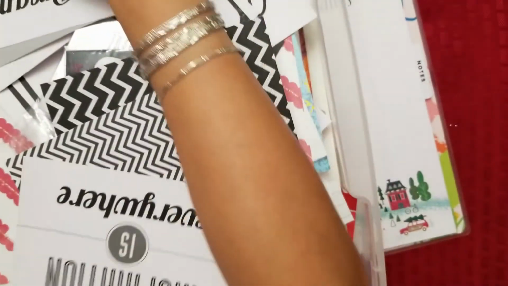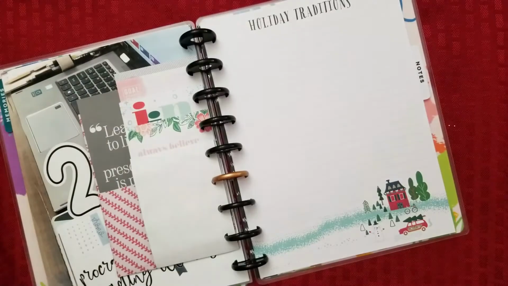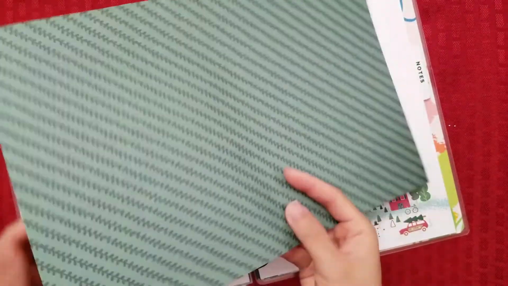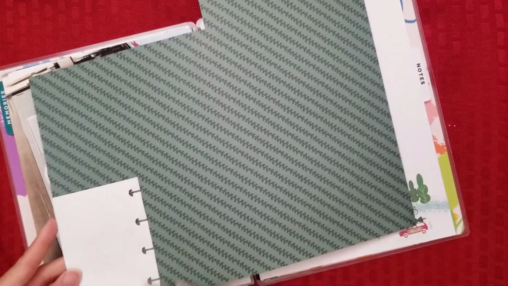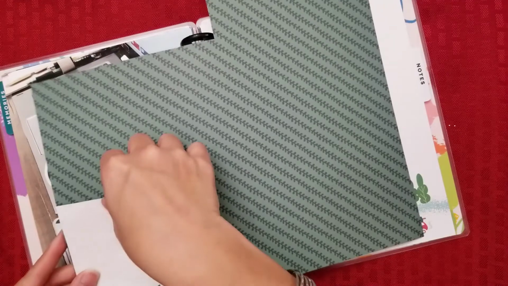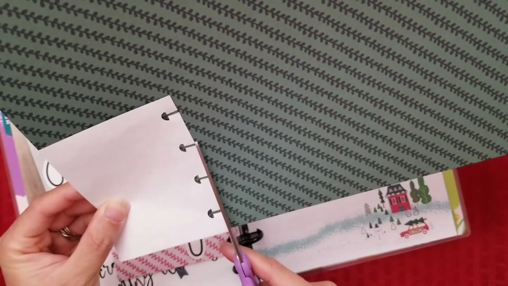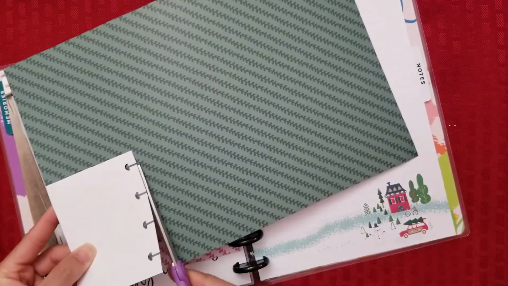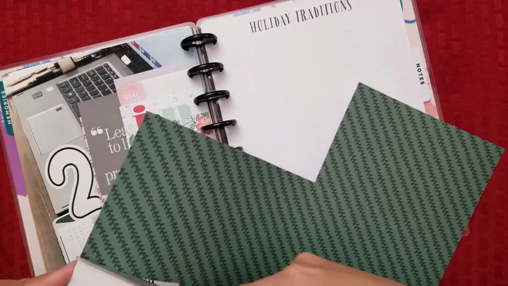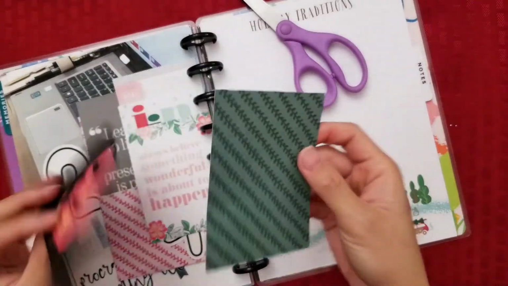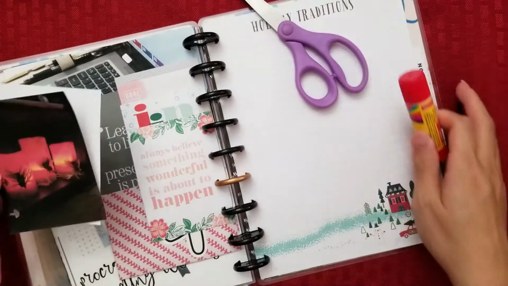I like these Dollar Tree numbers, but it's white, so I want it to be on a pop of color for sure. Okay, let me stick that over there again. All right, I don't want to pull out my paper trimmer just to cut down this one piece of scrap. I'm having difficulties lining it up. Okay, here we go. So I'll cut it like this. Okay, and then I will glue and then punch.